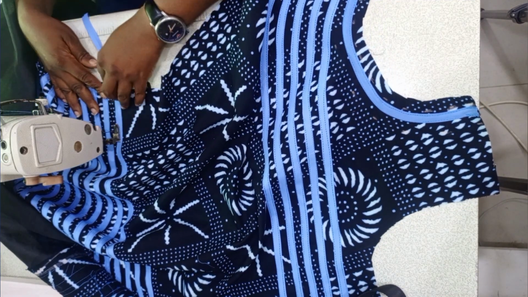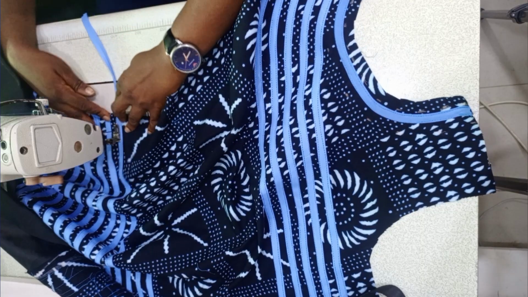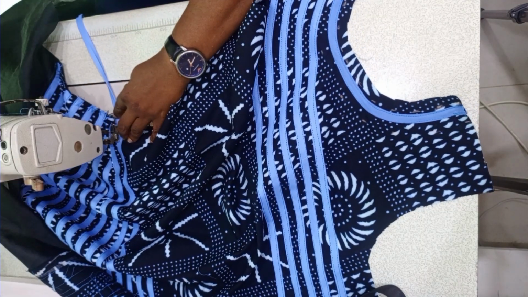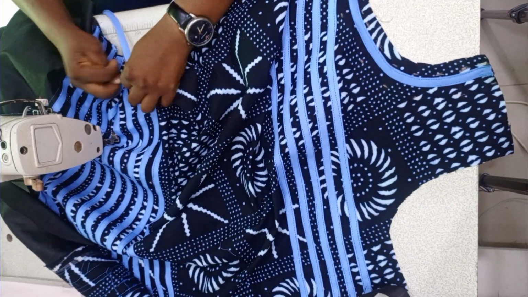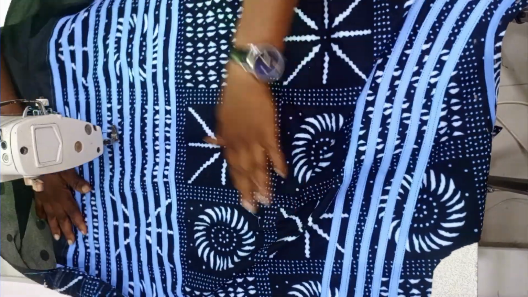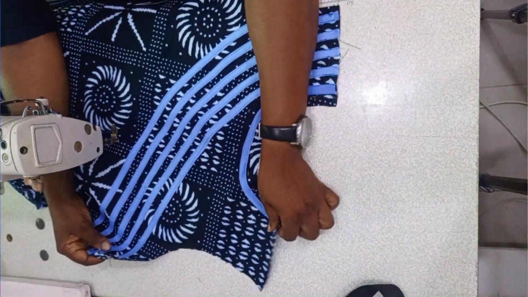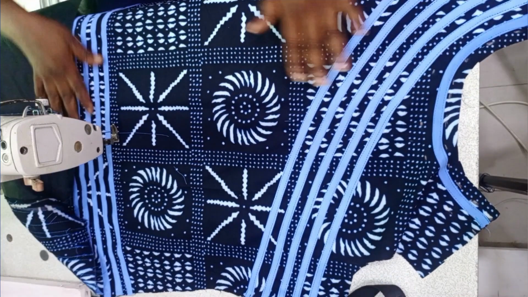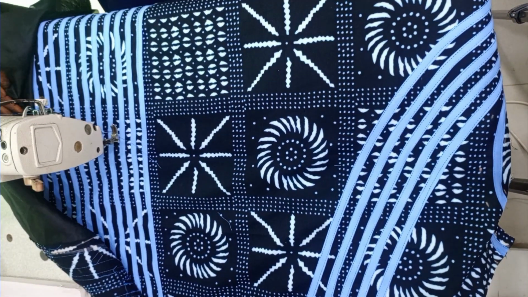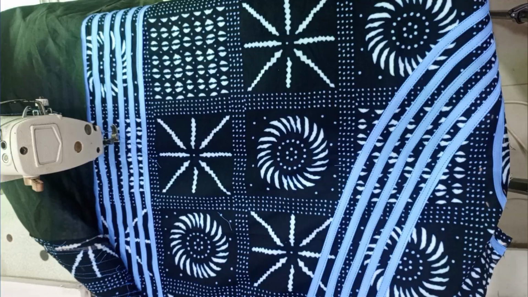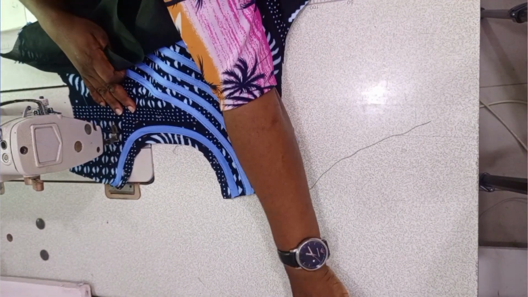So let's try to sew neat dresses and let the finishing be very, very beautiful. You see, the thing is already given. Looking at the design, my dear, even me doing the work, it shocked me. Oh, I'm telling you. So now I'm done with the design.